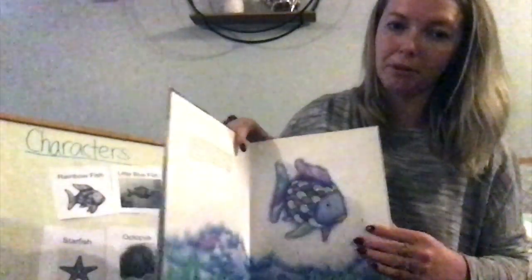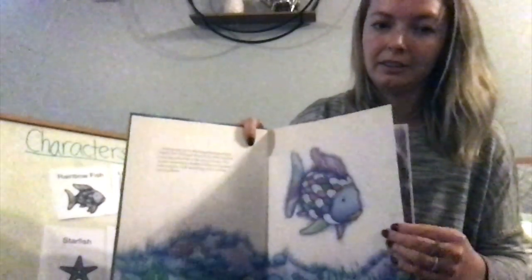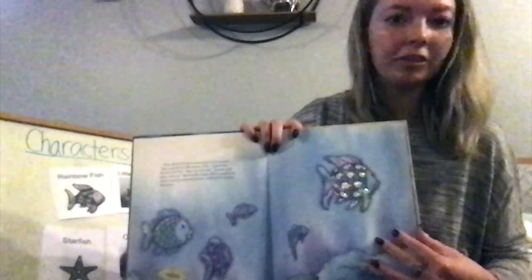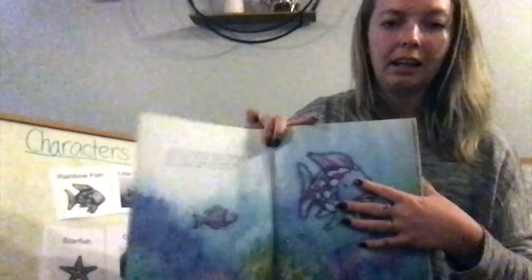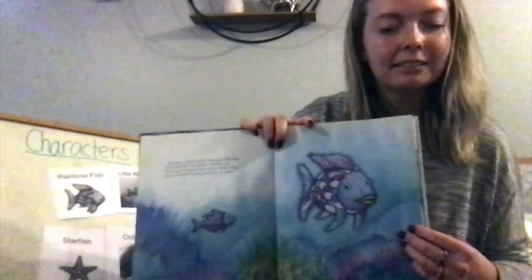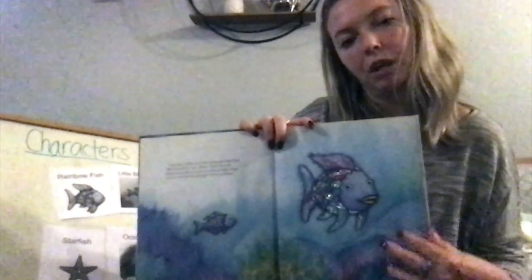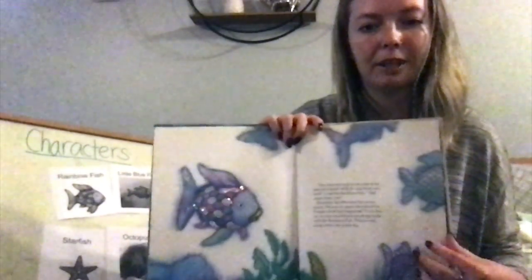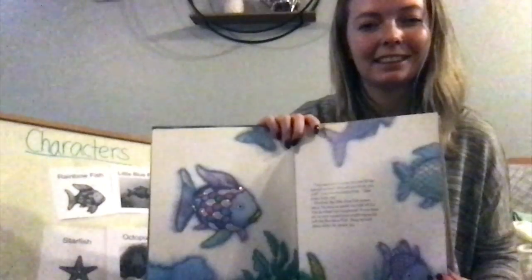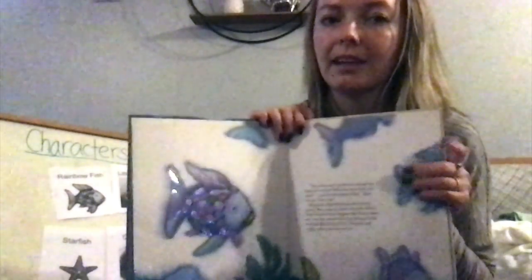I see the rainbow fish. Oh, I see the rainbow fish again. Oh, I see the rainbow fish again. And the little blue fish in this one. I see the rainbow fish again. So what are we thinking from these illustrations?